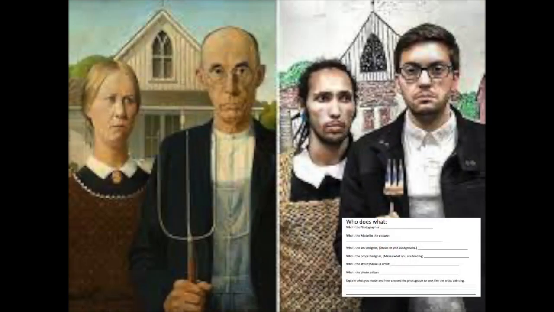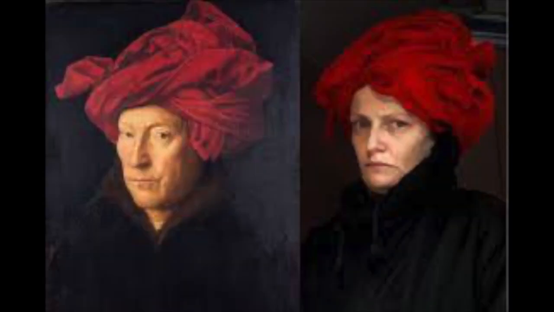For example, looking at Grant Wood's American Gothic, you can see how these people have recreated that artwork using photography. Look how one of the props that they've used is a fork and an apron and a jacket. If we look at the backdrop, they have a backdrop that is recreating the American Gothic house. You can also see how the person is also wearing glasses. These people might not have had all the items to help recreate everything, but they've tried to recreate the American Gothic picture as best as they can.